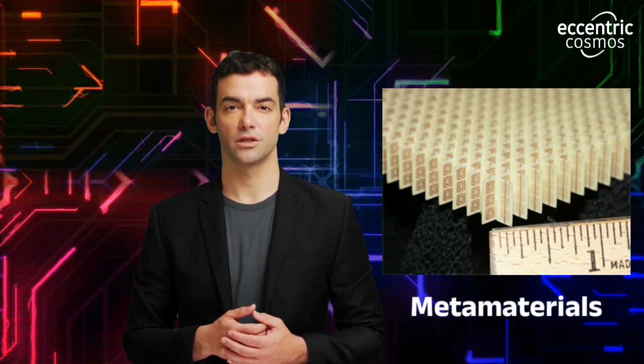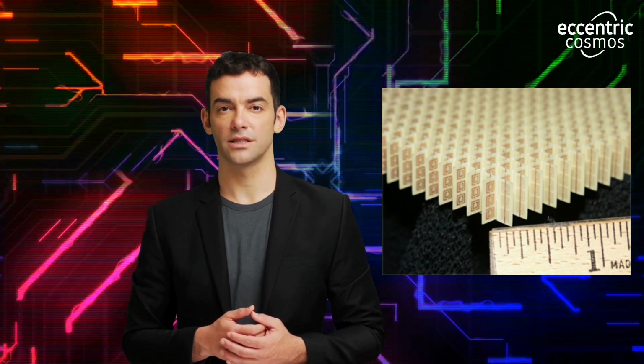Another area of research is the development of new materials that can harness the power of electromagnetism in novel ways. For example, researchers are investigating the use of materials called metamaterials that can manipulate electromagnetic waves in ways that were previously thought impossible. These materials could have applications in fields such as telecommunications and information technology.